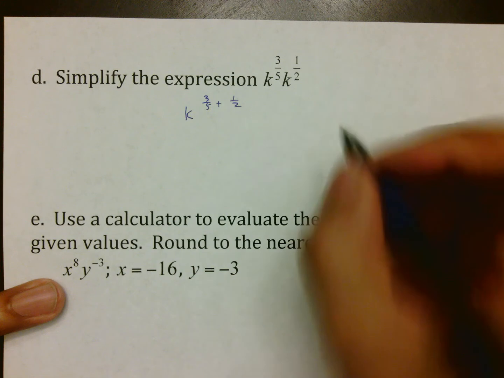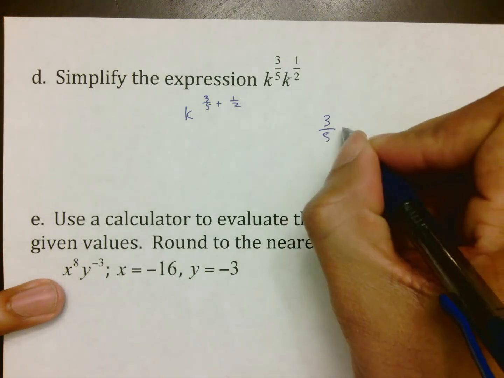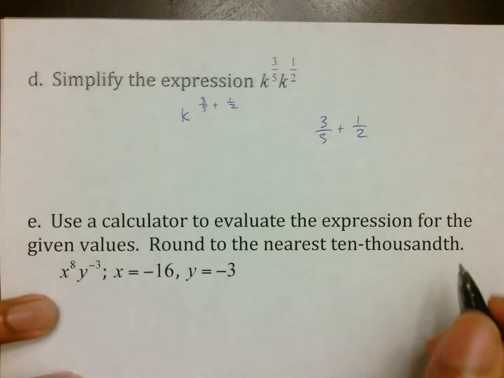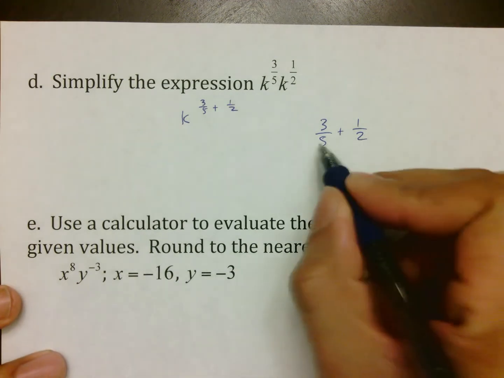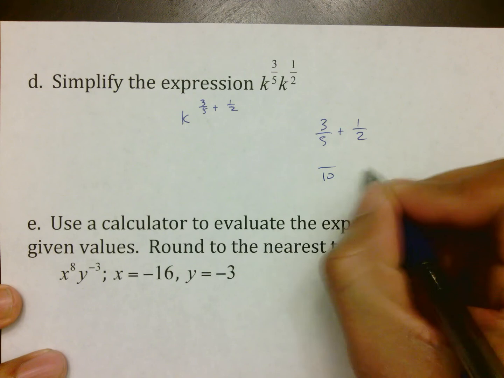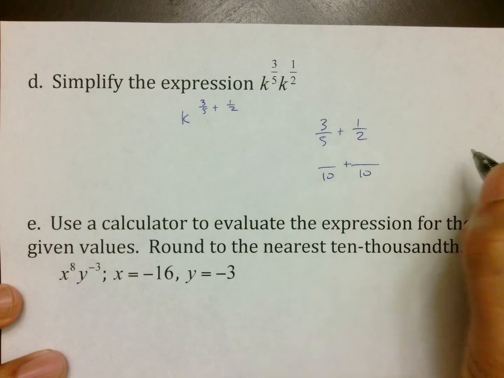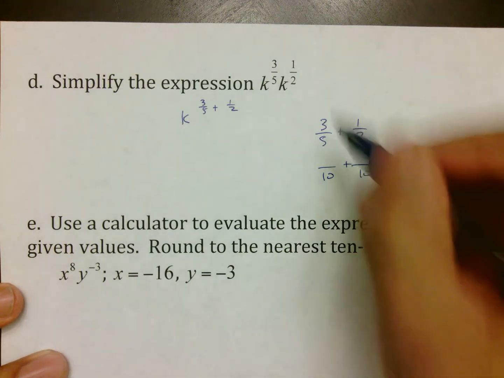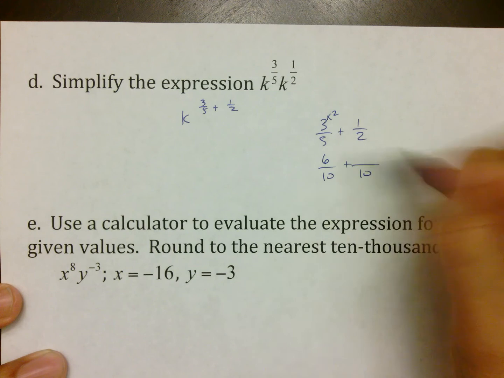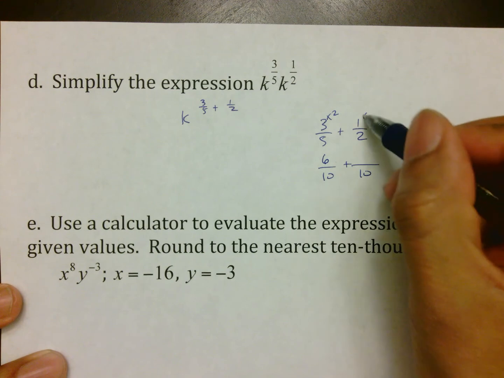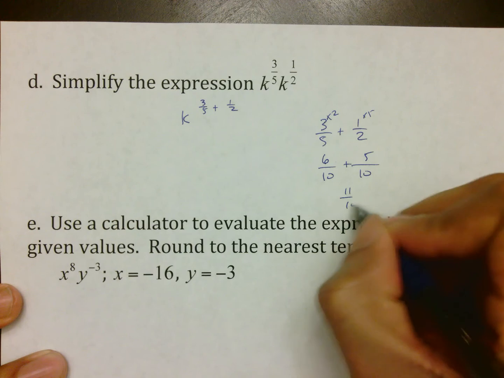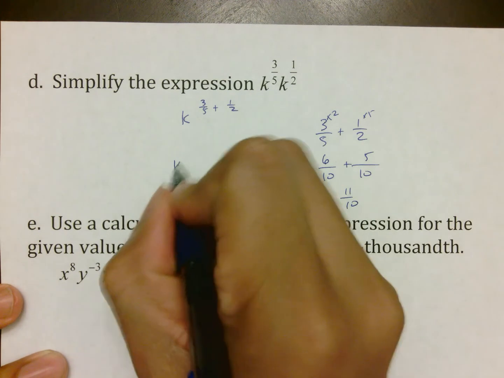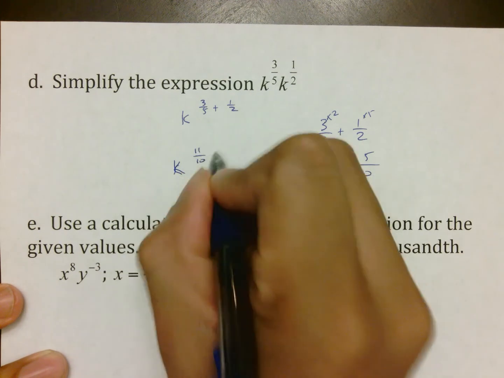So let's just look at that real fast off to the side, because that's pretty much how you want to do it. 3/5 and 1/2, remember that in order to add a fraction, you have to have a common denominator, so you ask yourself where 5 and 2 meet, and they both meet at 10. 5 multiplies by 2, so multiply the 3 by 2 to get 6. 2 multiplies by 5, so multiply 1 by 5. And so you end up with 11/10, and that will end up as K to the 11/10 is your final answer.